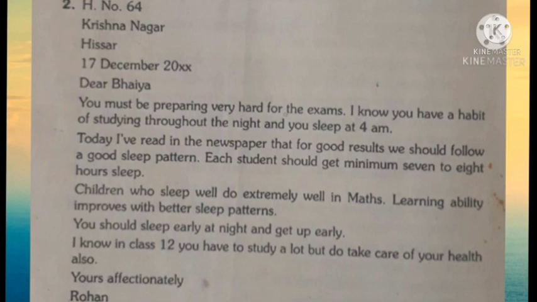So in the first paragraph itself, you can mention the purpose of your letter, for what purpose you are writing the letter. Then in the second paragraph, you can say, today I have read in the newspaper that for good results, we should follow a good sleep pattern. Only then we can excel in our studies.